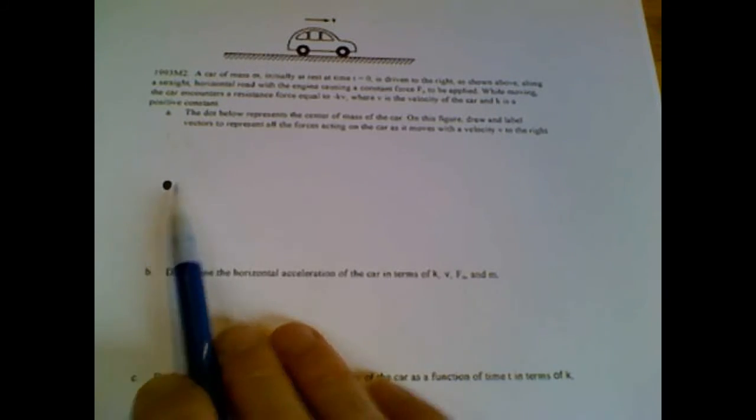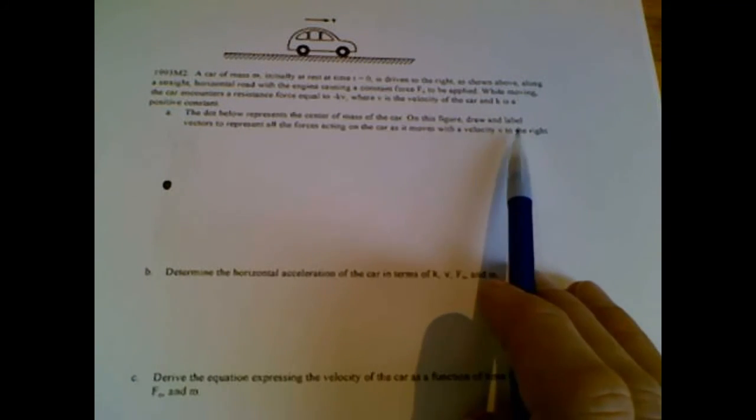All right, so here we can see the question. Unfortunately, I can't get a lot on the camera at one time, so we're going to have to bear with us. Here we have the question, and right away on this dot below, we want to draw a free body diagram with all the forces acting on the object.